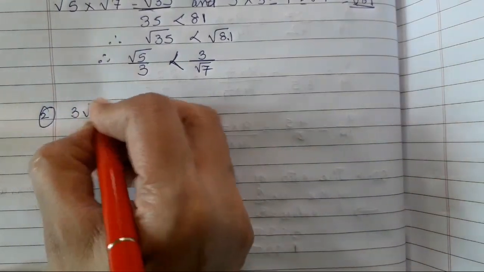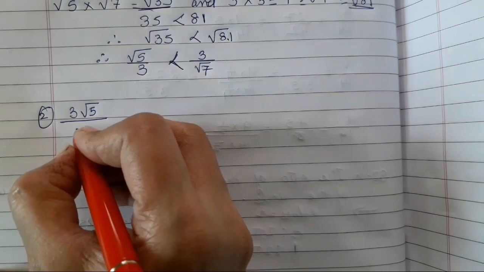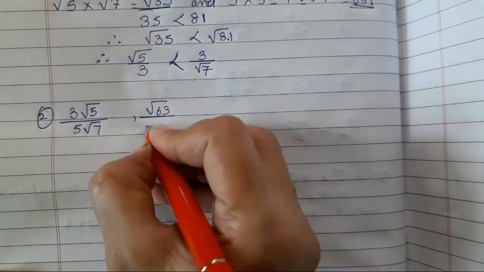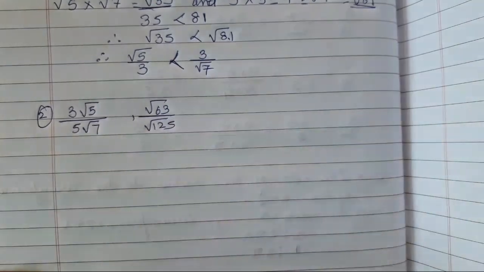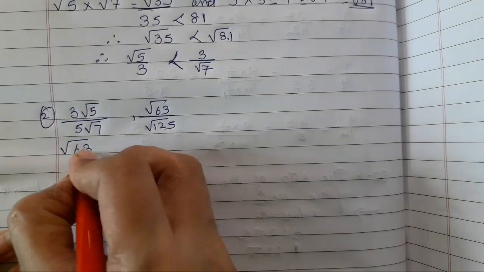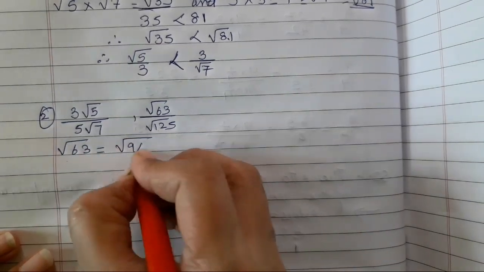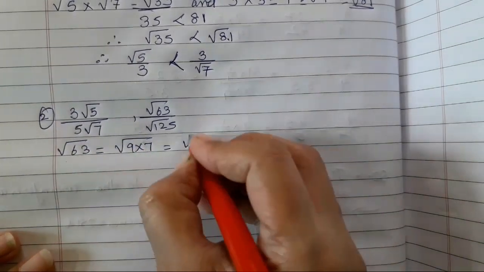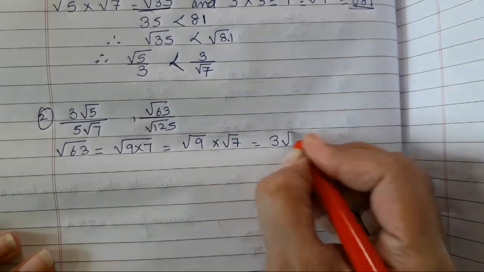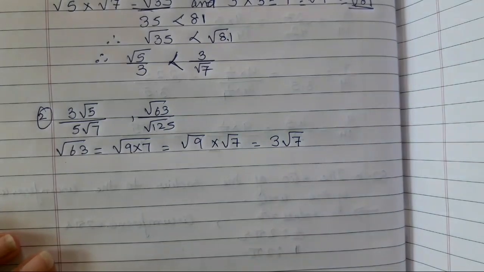Second question is root 3, root 5, 5, root 7, root 63, root 125. Okay, now what we need to do is root 63 is equal to 9 into 7 is equal to 9 into root 7 is equal to 3 root 7. Okay, what we did?